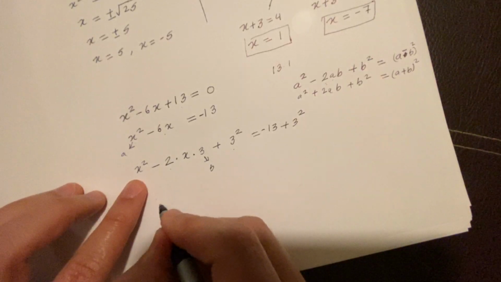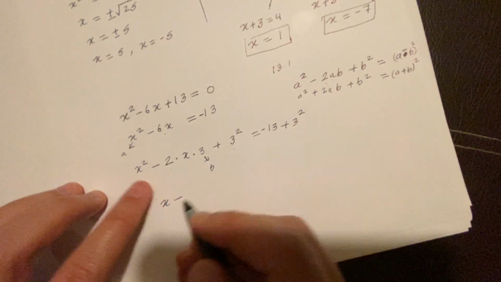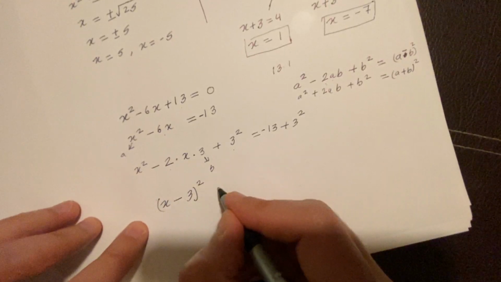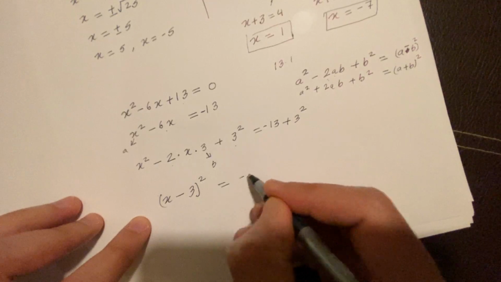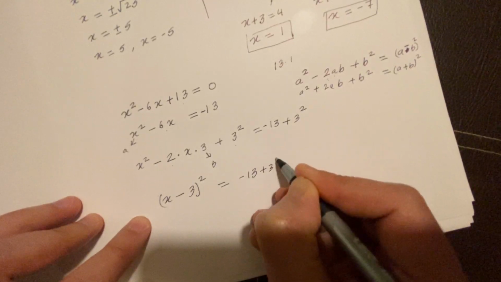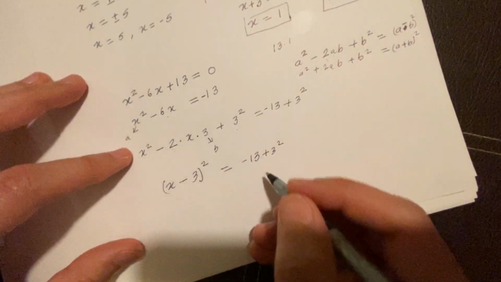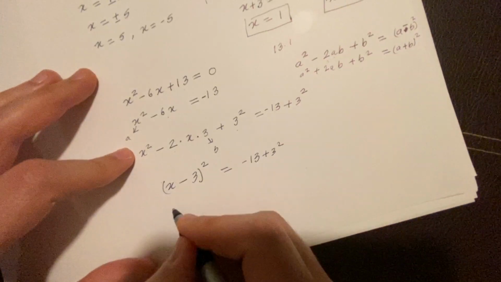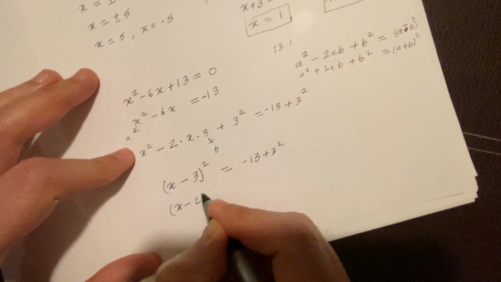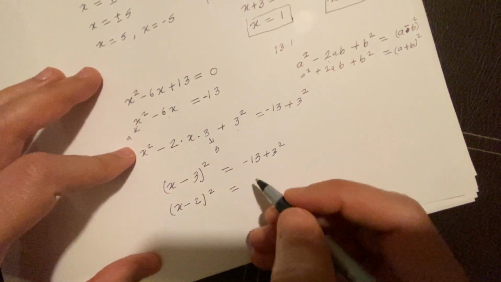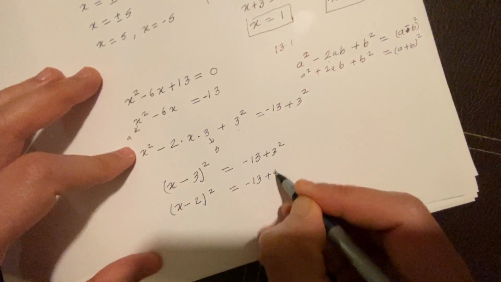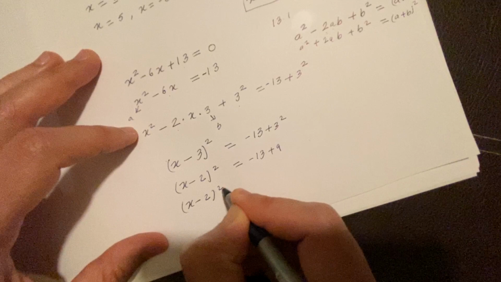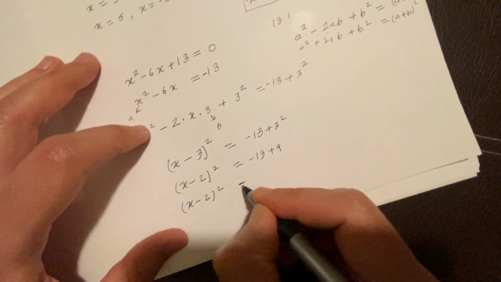So we have a is x, minus b is 3, and whole square is equal to negative 13 plus 3 squared, and 3 squared is 9. So negative 13 plus 9 is negative 4, right? So x minus 3 whole square is negative 4.